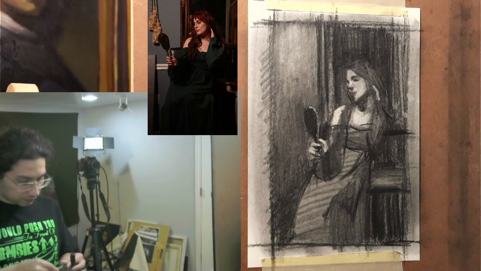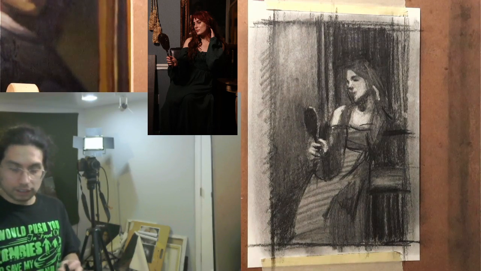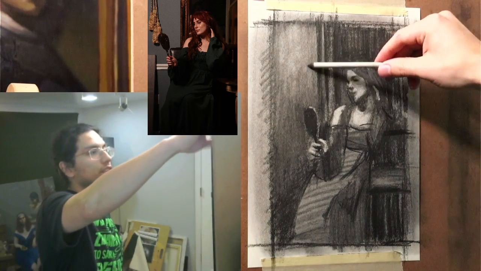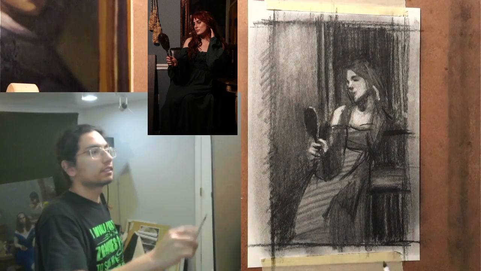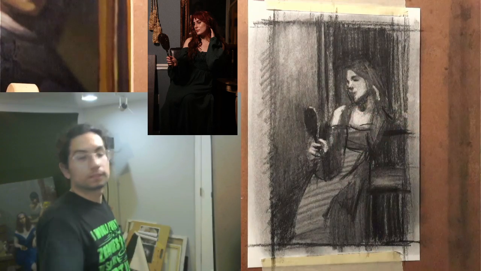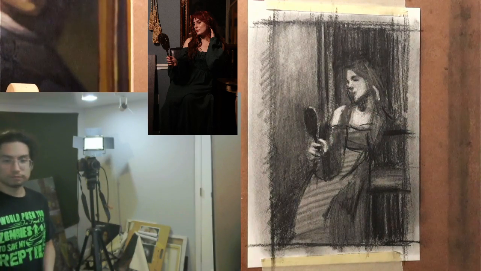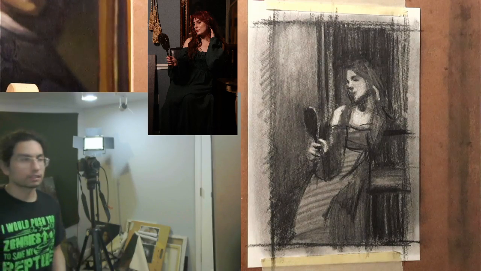And with my stump, I try to have a light and a dark side to my stump, and this is getting a little bit too dark on the light side. So I've switched sides there. All right. So standing back, I see that this could work.